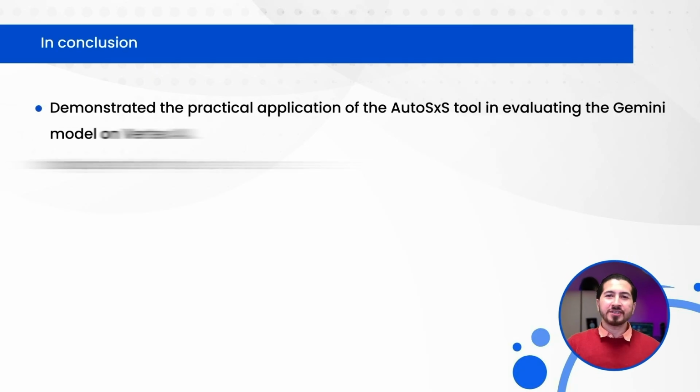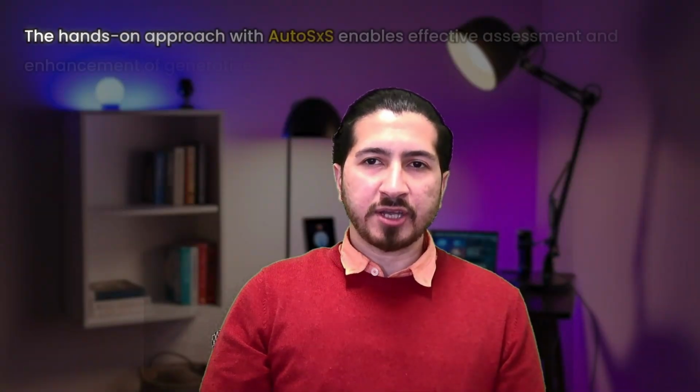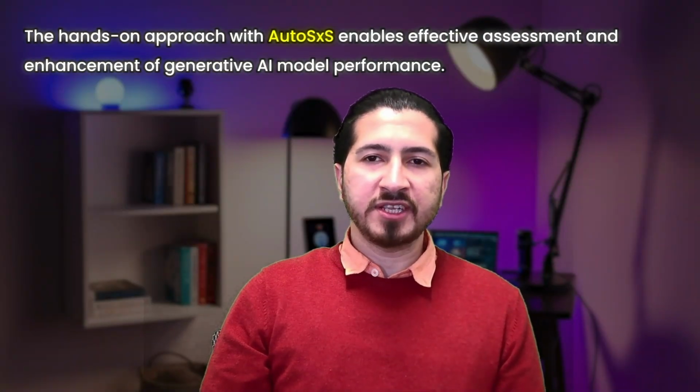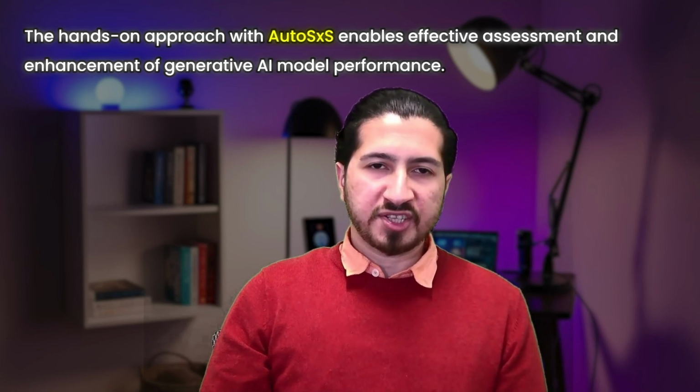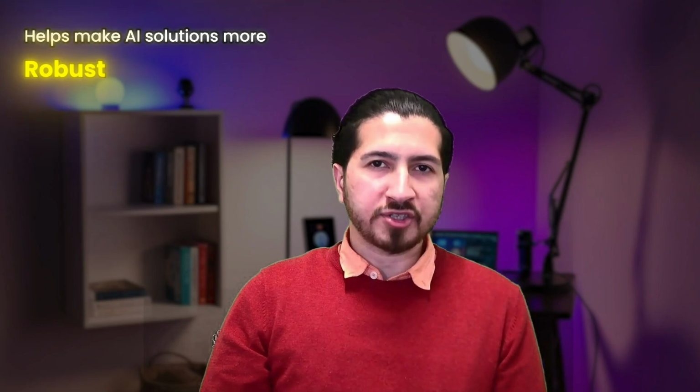In conclusion, this demo has illustrated the practical applications of auto side-by-side in evaluating the Gemini model on Vertex AI. We've navigated through the setup process, demonstrated how to configure and run the evaluation, and interpreted the comparative results. This hands-on approach ensures you can effectively leverage auto side-by-side to assess and enhance the performance of generative AI models, which in turn helps you make your AI solutions more robust and reliable.